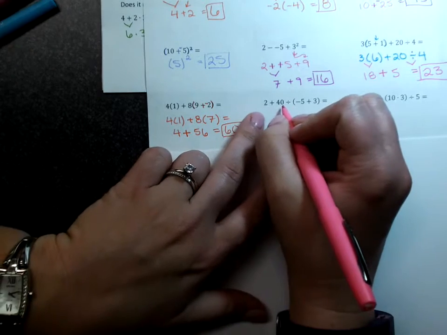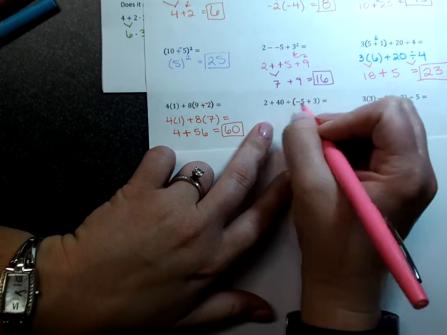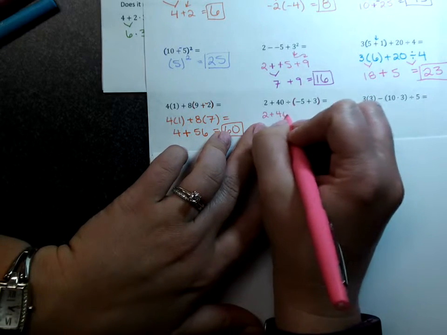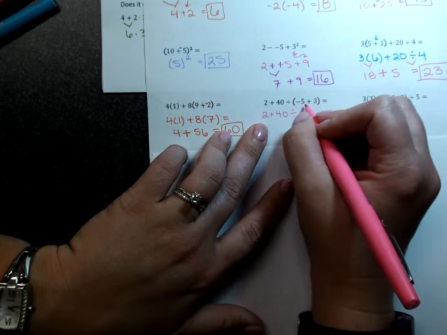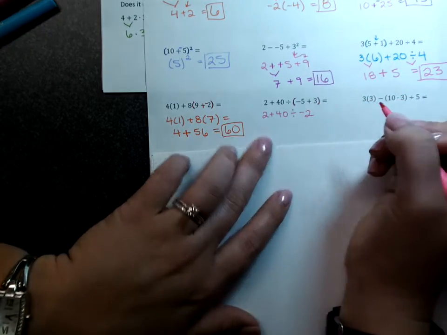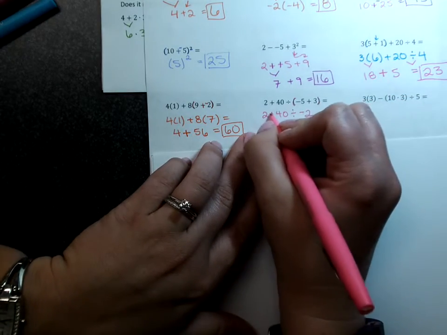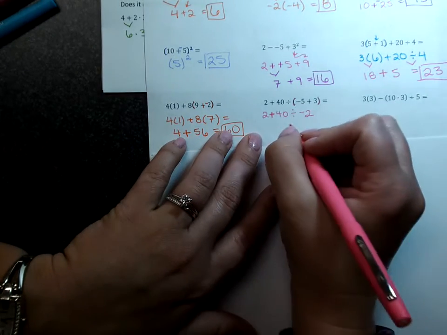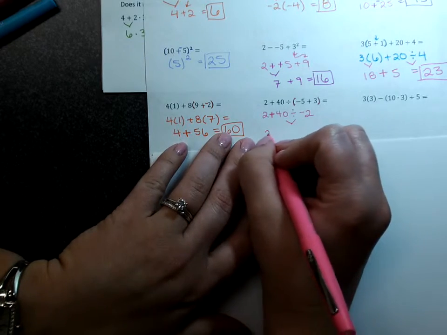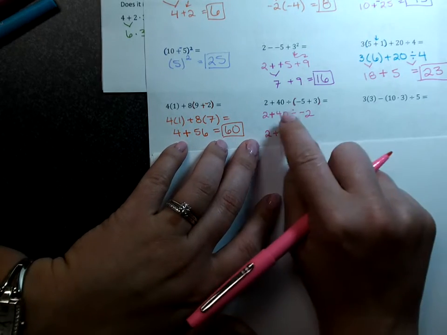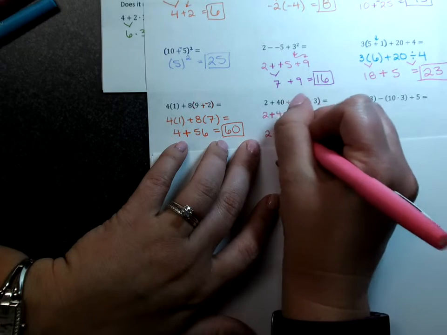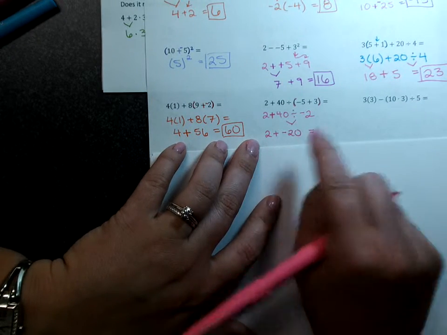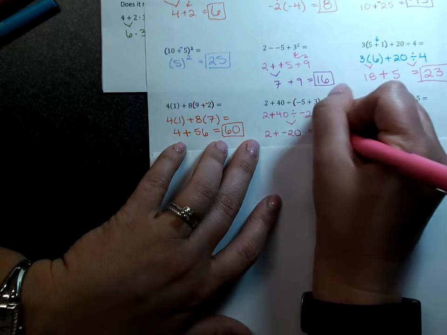We have 2 plus 40 divided by (negative 5 plus 3). I'm going to leave everything else alone. Negative 5 plus 3 is negative 2. Division comes before addition. So we're going to do the 40 divided by negative 2 next. Leave the 2 plus alone. 40 divided by negative 2 is negative 20. Now we're going to do 2 plus negative 20, which is negative 18.